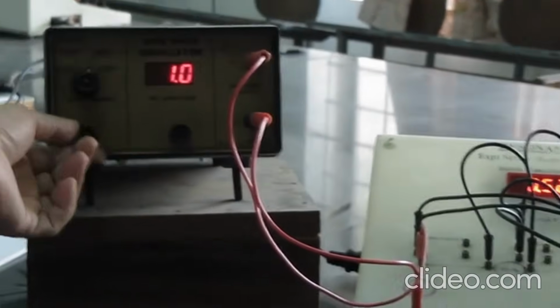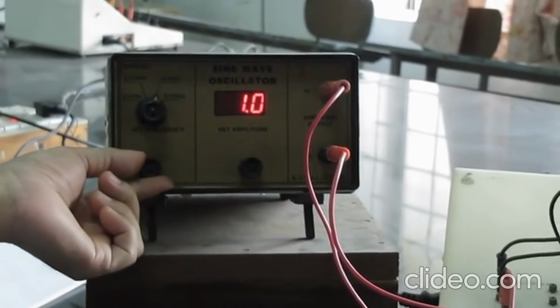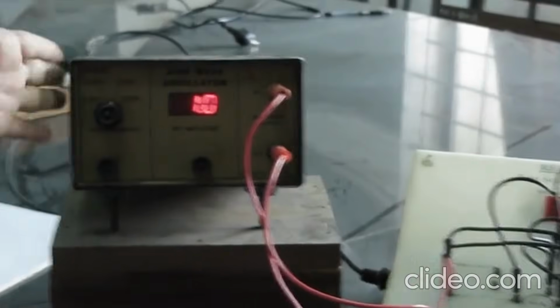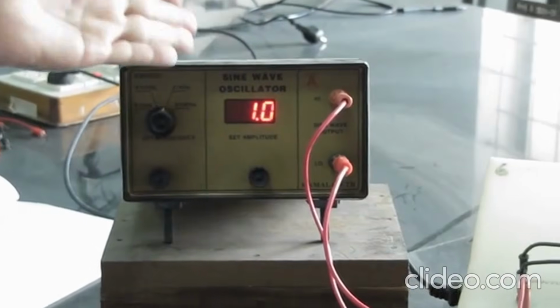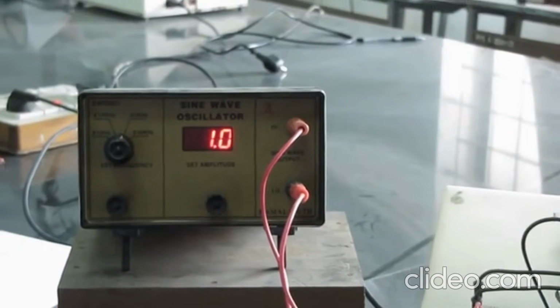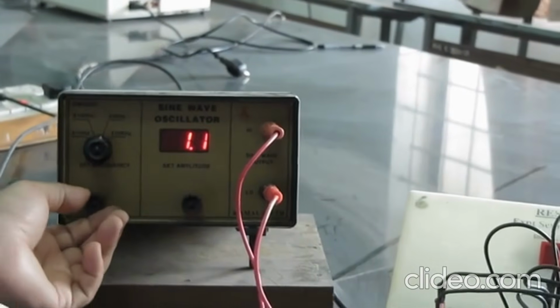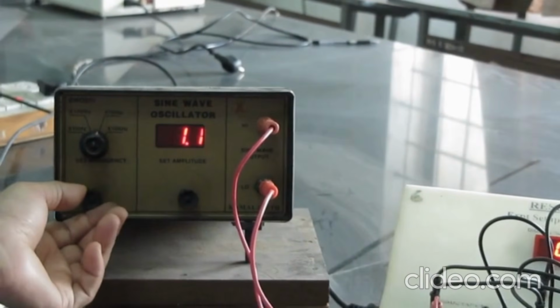I will touch that knob, change the frequency, and record the current. We have given you some specific values of the frequency, so you have to put only those values. But right now I am just going to show you the trend of how the current changes with the frequency. Let's change the frequency. It was 1.1, it's 1.2. You can see the current is also changing. It's ramping up. The frequency is increasing, the current is also ramping up.